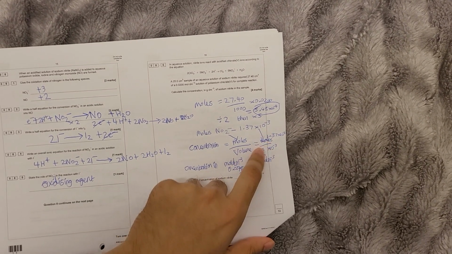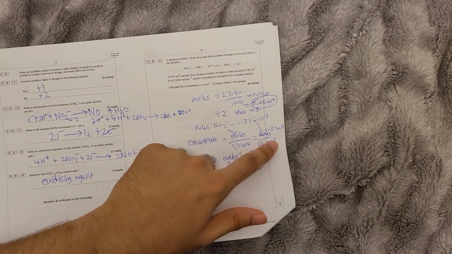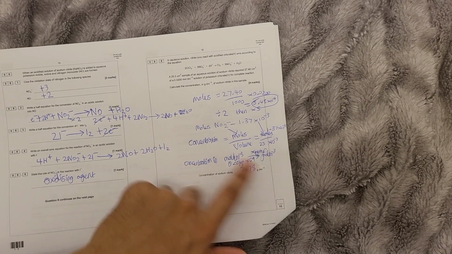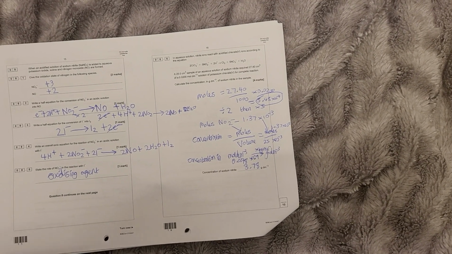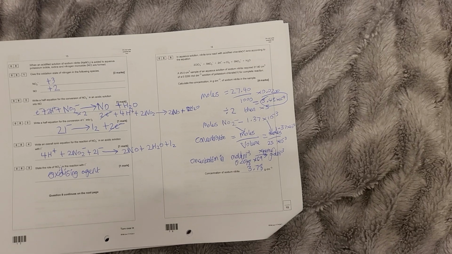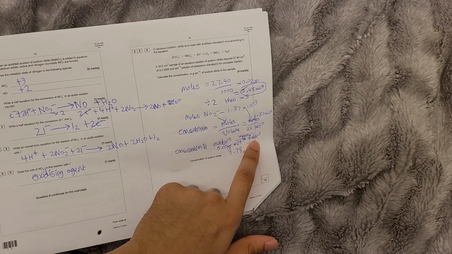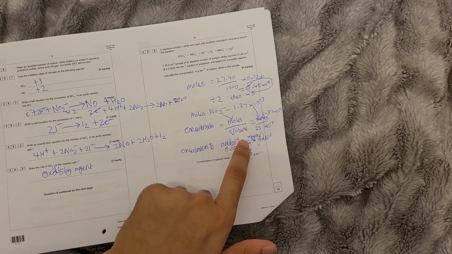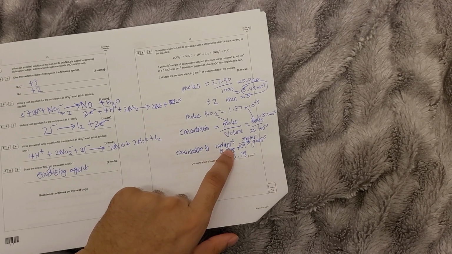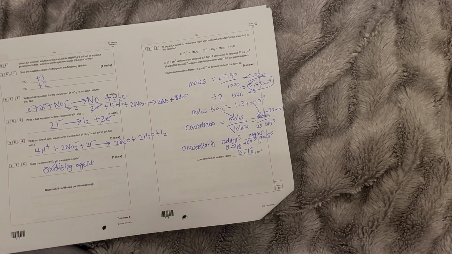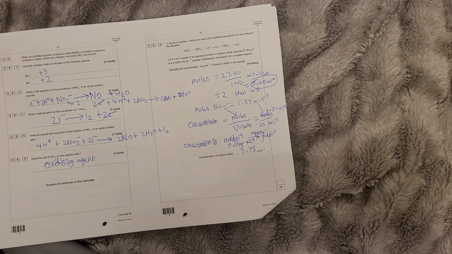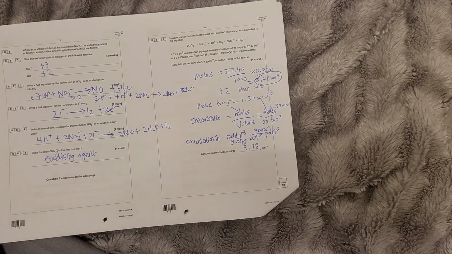The moles is that, the volume is just going to be 25 times 10 to the power minus 3. I'll get the concentration in moles per dm cubed, but the question says concentration in grams per dm cubed. How do I go from moles per dm cubed to grams per dm cubed? I need to times by the Mr. So I do 0.0548 times the Mr of sodium nitrite, which is 69, and I should get 3.78 grams per dm cubed.